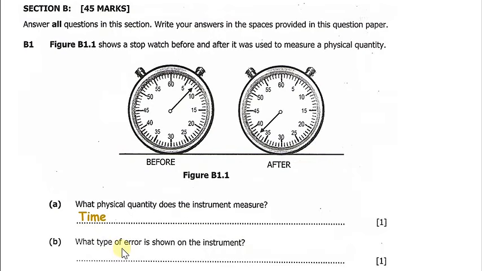Then what type of error is shown on the instrument? Before you start using it, this arrow is supposed to point at 60, which is the 0 mark as well. Now it is already pointing at somewhere. If I say this is 5, this is 10, then it's supposed to be 5, 6, 7, 8, 9, 10, 11.